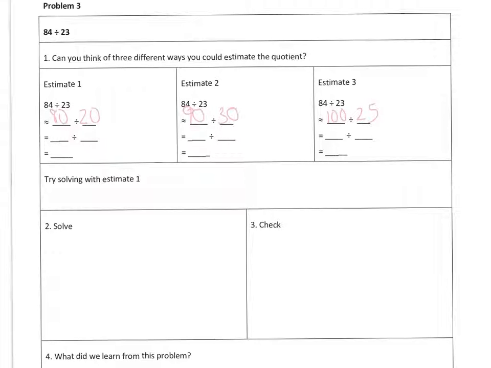Well, 80 divided by 20 would really be 8 divided by 2, and that's 4. Although if we had 90 divided by 30, that's really 9 divided by 3, which is 3. And 100 divided by 25, we know that's 4. So we've got 4, 3, and 4. So all in the same ballpark, so that's good that all our estimates match.